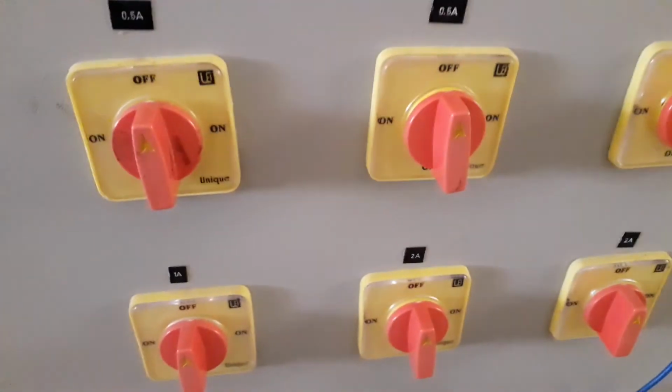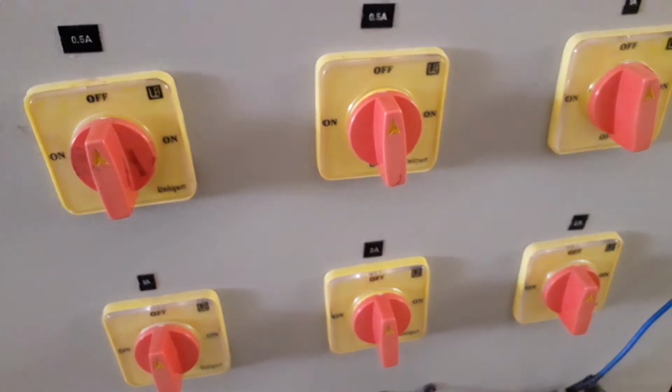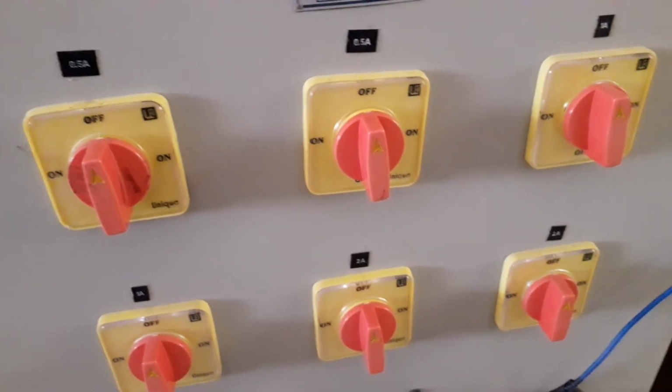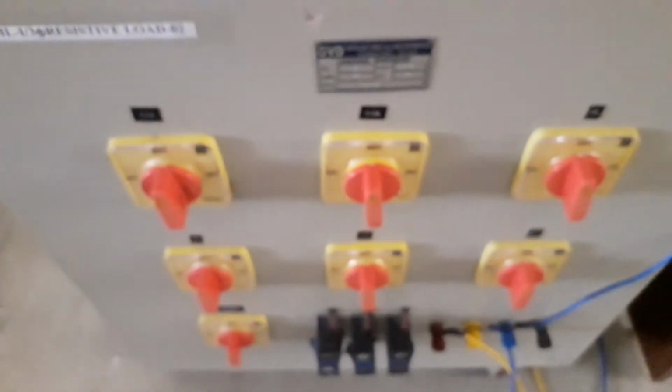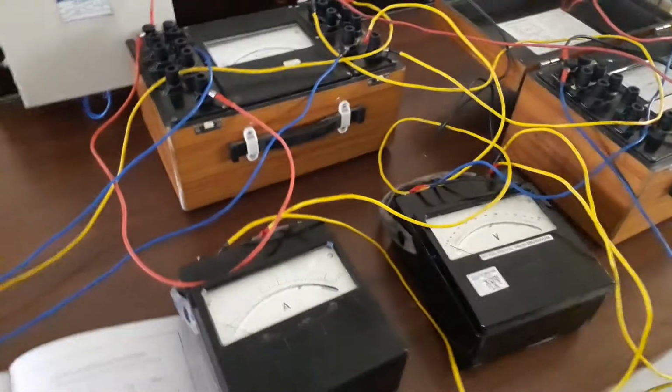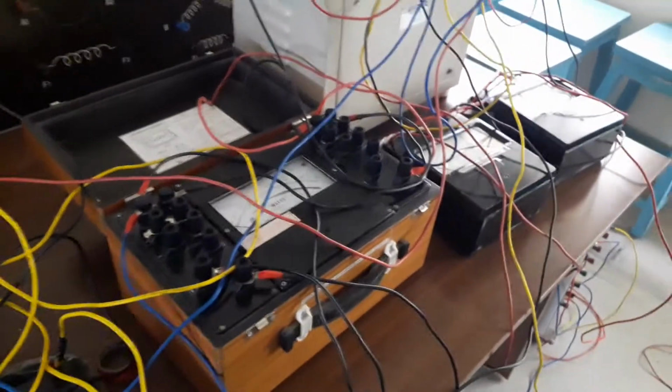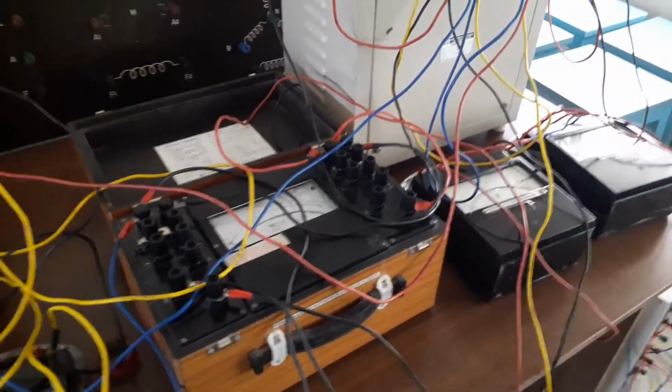So the procedure and all is similar to the load test on the single phase transformer. For each and every load you connect, you note down the voltmeter, ammeter and wattmeter readings on the primary side, and the voltmeter, ammeter and wattmeter readings on the secondary side.